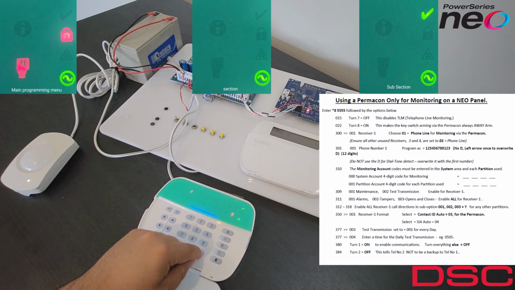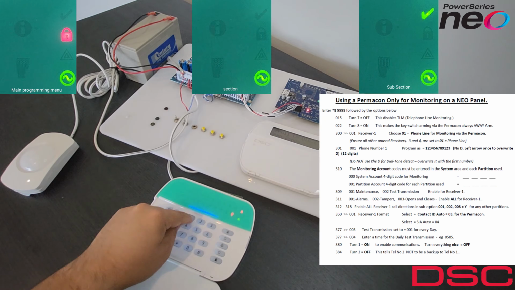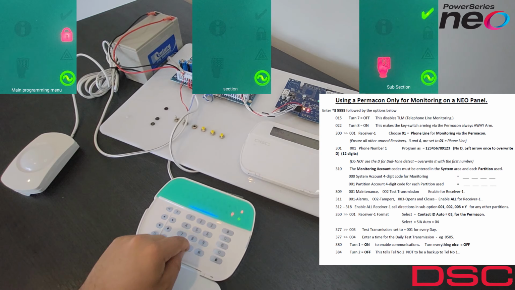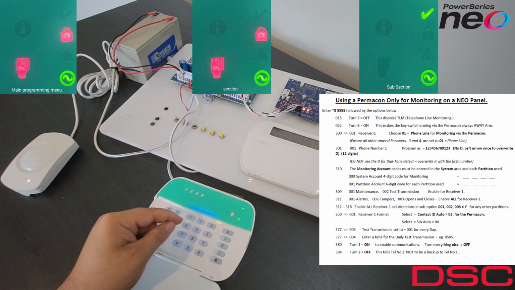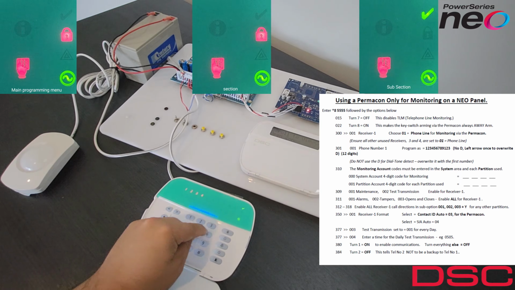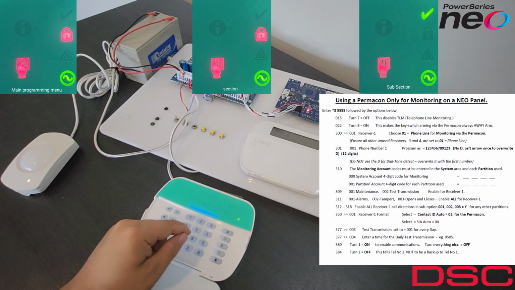From there, you want to hash twice. Now you want to go to 310. So here you're going to put in your monitor and account code. So the first one you want to go to option 000. And here you'll put in your system account code. So I'm just going to put, so that's my account code, 2468.